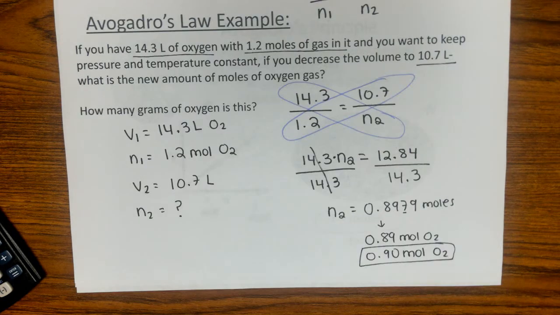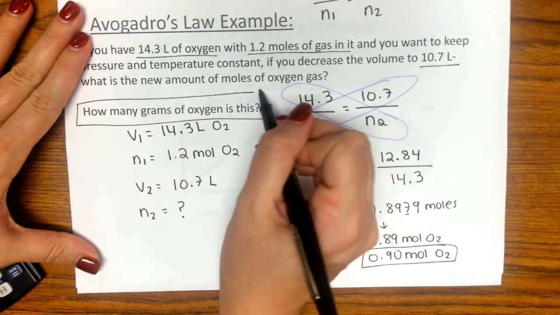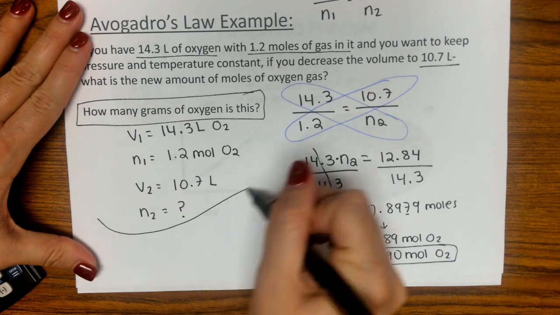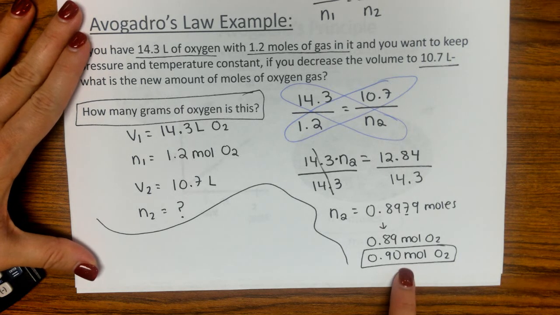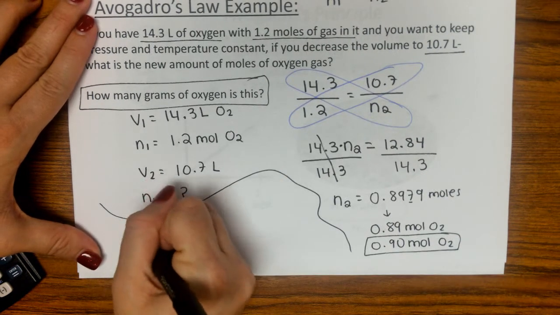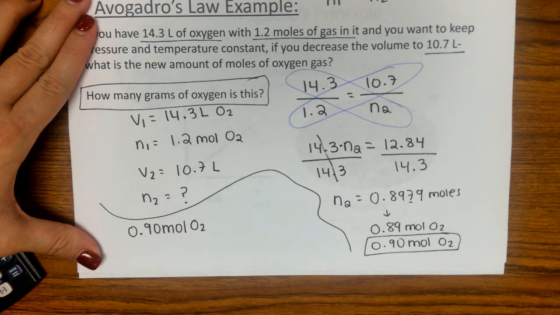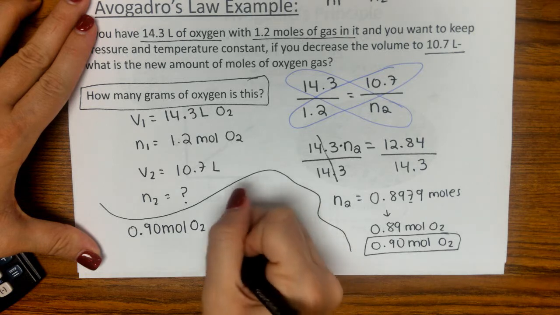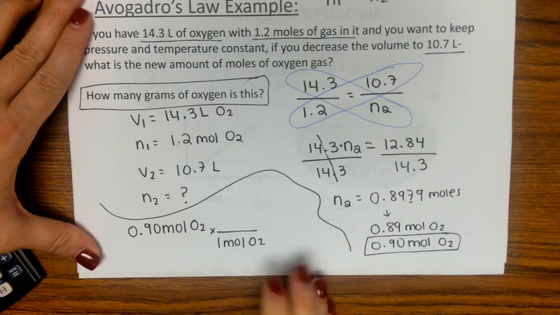Oops, you can't see that. There we go. The second part of the question was, how many grams of oxygen is this? I told you mole conversions were never going away, and I wasn't kidding. So we know now that the new amount of moles of gas is 0.90 moles, and we need to change that to grams. So 0.90 moles of O2. To go from moles to grams, we need to set up a little conversion. 1 mole of oxygen at the bottom.